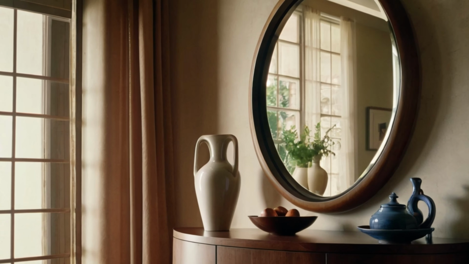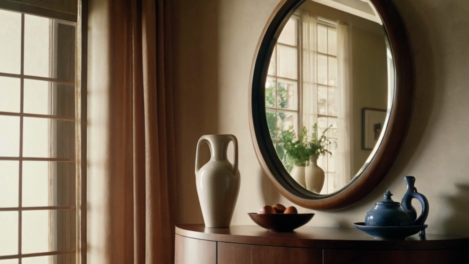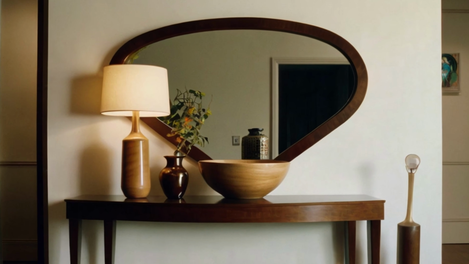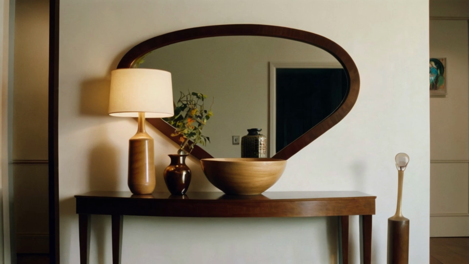Organic shapes. While minimalism often favors geometric forms, rustic minimalism incorporates more organic, imperfect shapes that reflect the natural world.